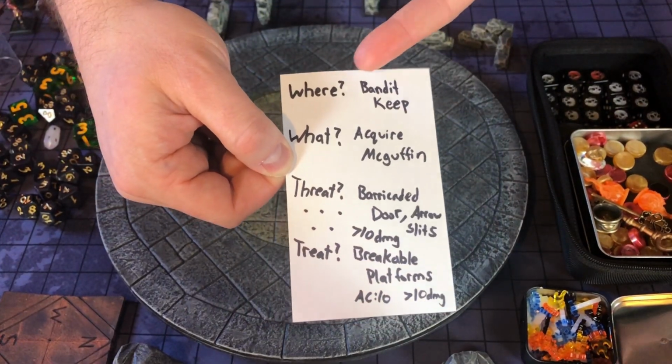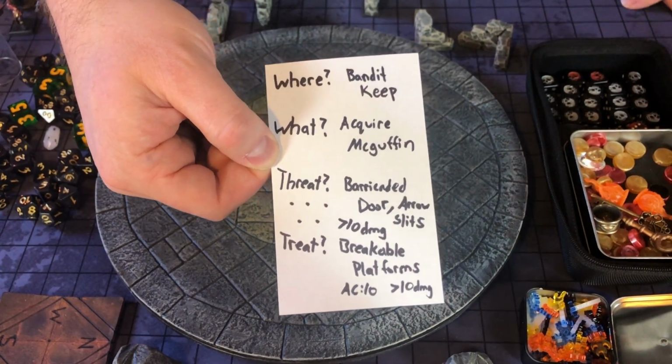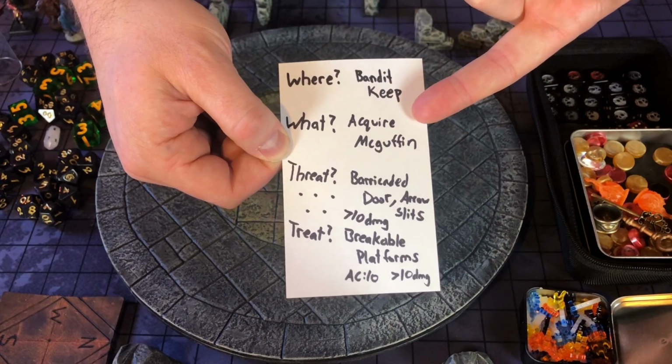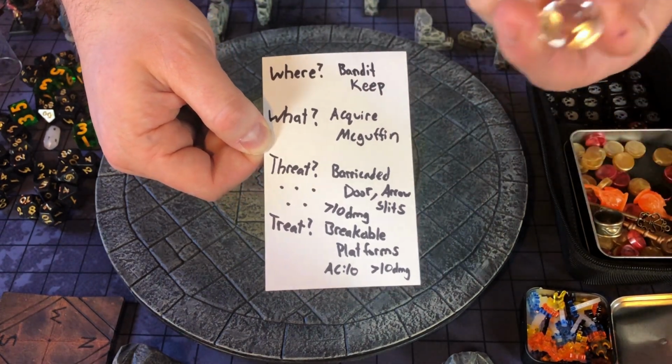All right, let's bust out some encounters now. So our first note to take into consideration regarding my notes is the where. While we're at the Bandit Keep, what are we doing? We're acquiring the MacGuffin. What is the MacGuffin? Let's call it this diamond. Why not?